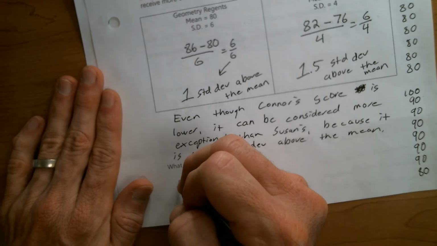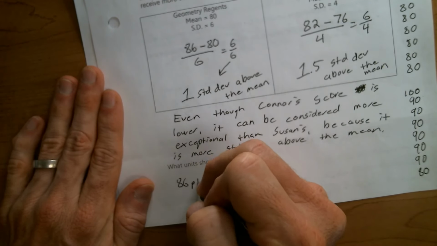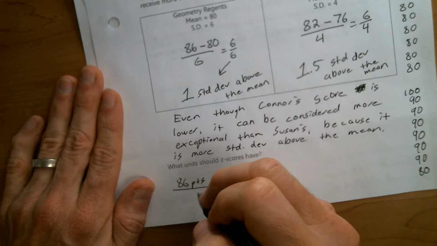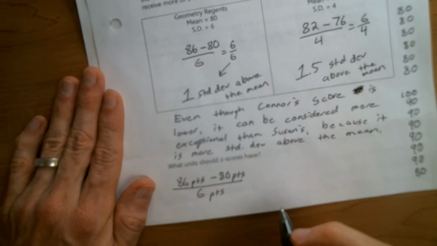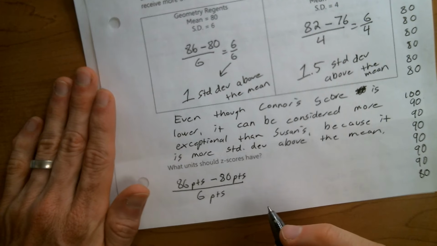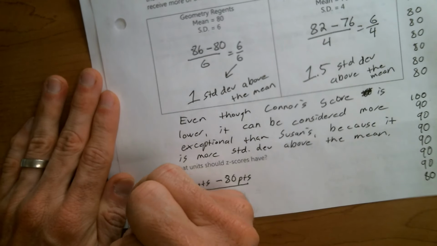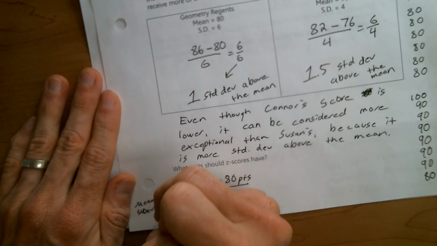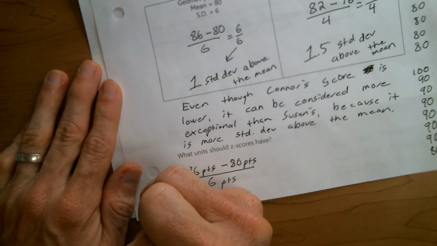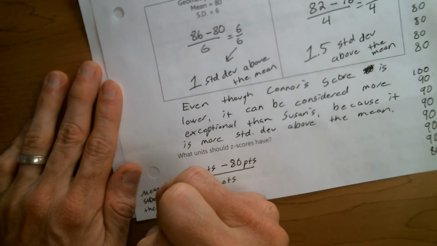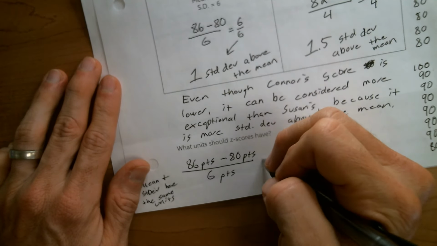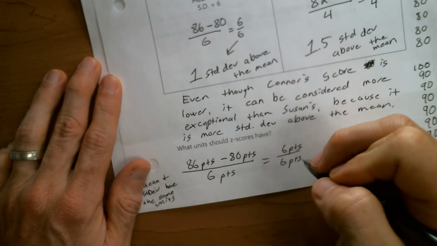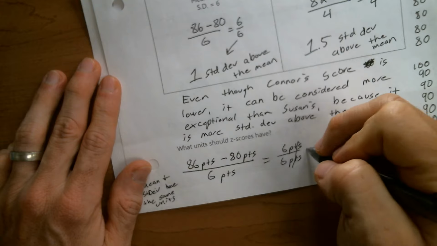Now, what units should z-scores have? Well, if we look at the calculation, it was 86 points minus 80 points divided by 6 points, because standard deviation has the same unit as mean. So mean and standard deviation have the same units. That means we ended up with 6 points over 6 points. Or put another way, this cancels out. You're just left with 1.